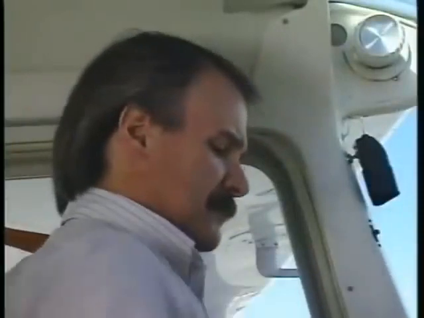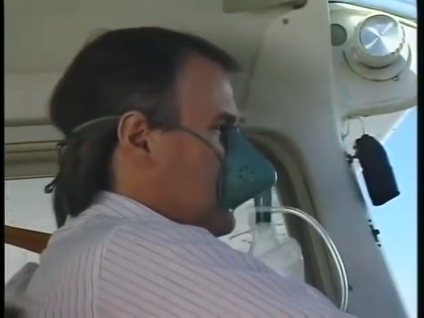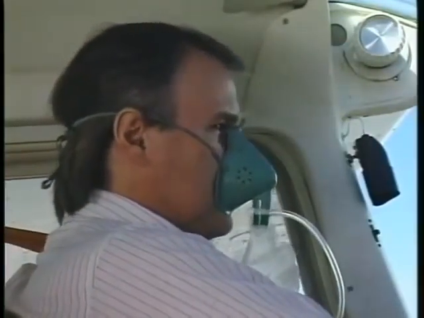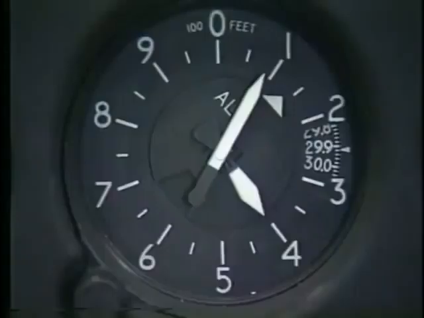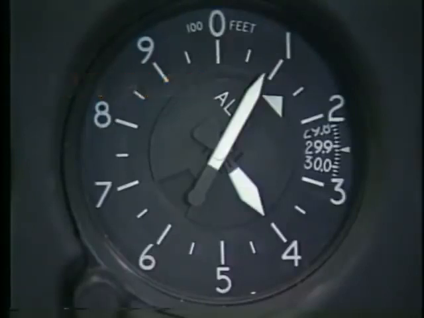The key to preventing hypoxia is the timely use of supplemental oxygen. Recovery from hypoxic hypoxia usually occurs very rapidly when supplemental oxygen is used. Although regulations specify altitudes where supplemental oxygen must be used, you should not rely solely on the altimeter to determine when you need to use it.